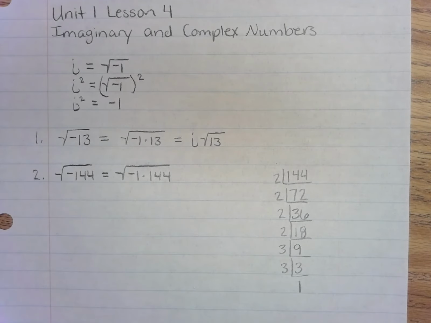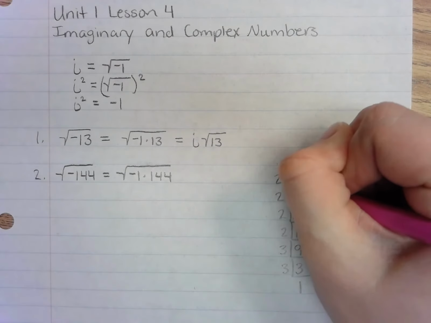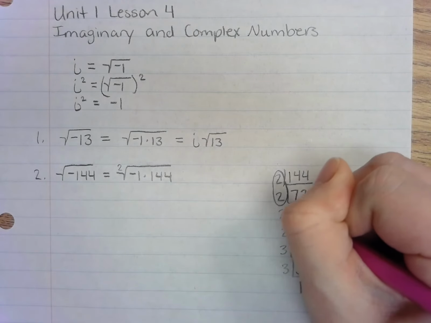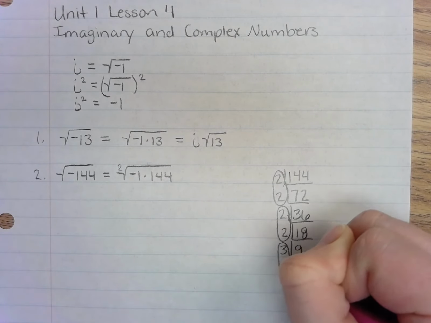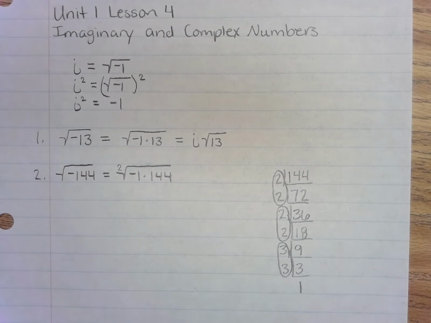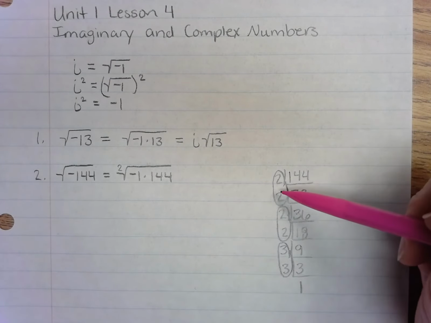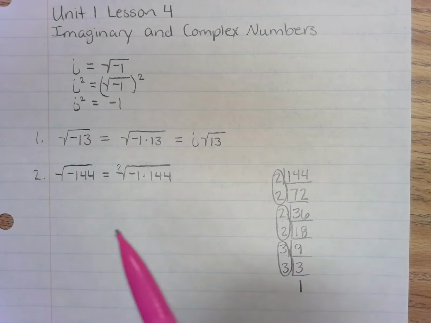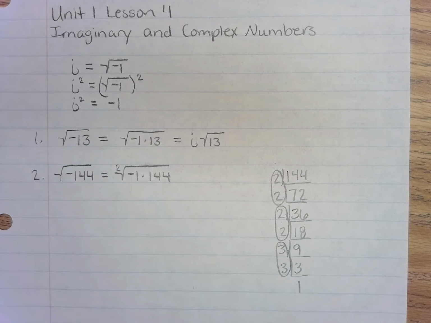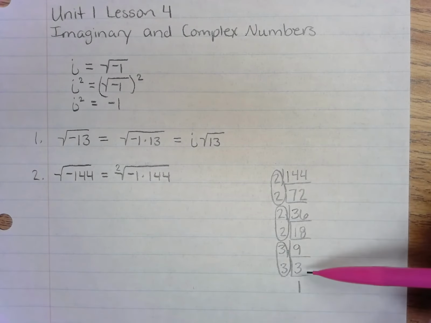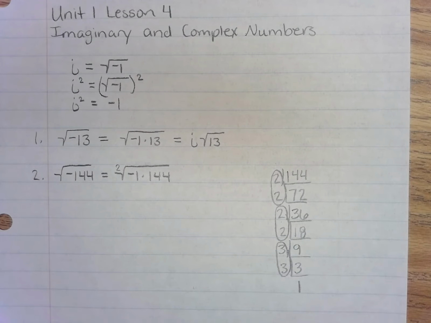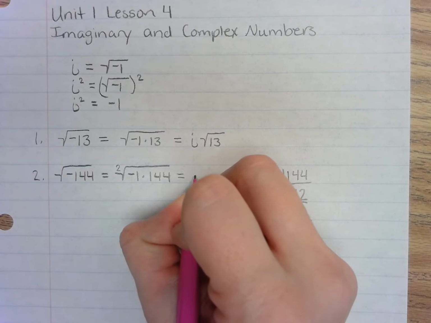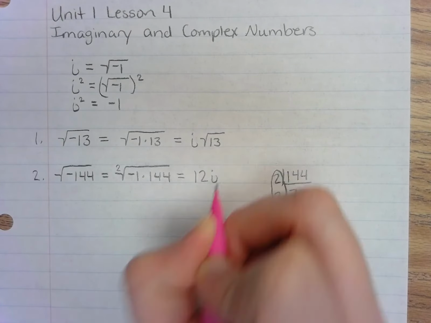So because we're doing square roots, we're going to be looking for pairs of like factors, because remember, the understood index number is a 2. So we have a pair of 2's, another pair of 2's, and a pair of 3's. So for each pair, that's what we would bring outside the radical. So we have 2 times 2, which is 4, and 4 times 3, which is 12. So again, 144 is a perfect square, so if you didn't know that, you could always do your prime factorization. But the square root of 144 is 12. Because we're taking the square root of a -144, we would actually write it as 12i.